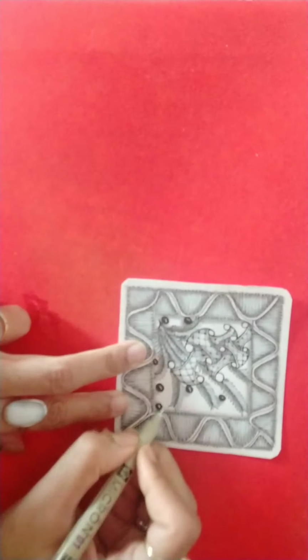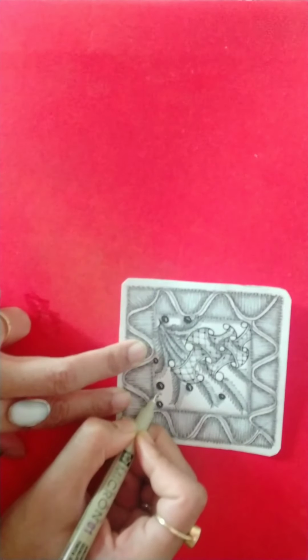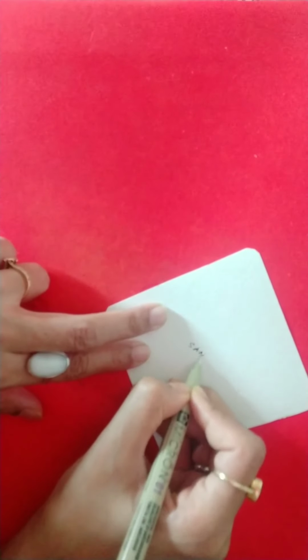Right? So this is the tangle pattern, Wadical. There are so many variations possible. So I'll now initial my tile, sign and date it.